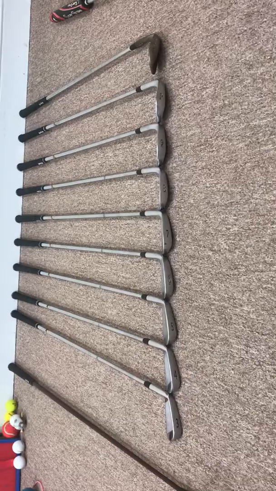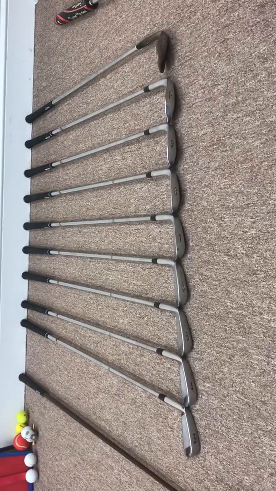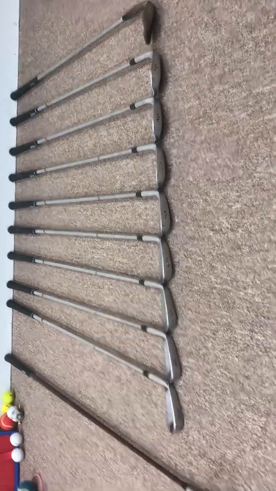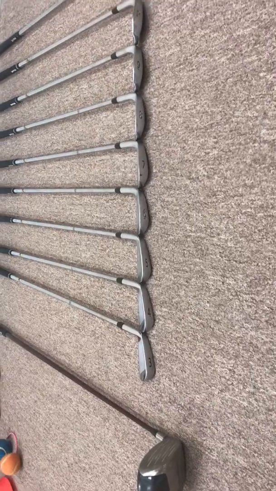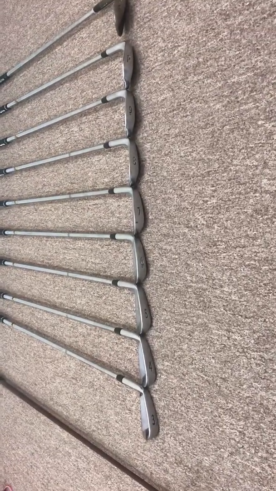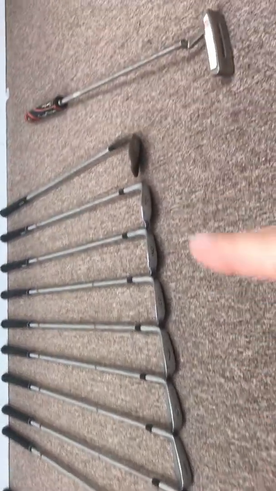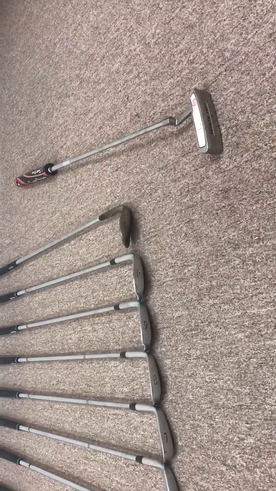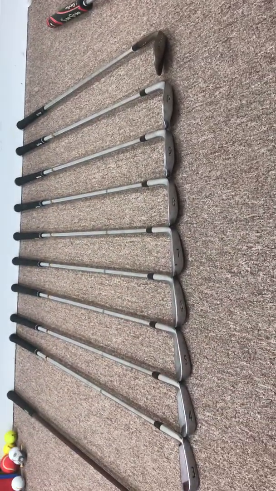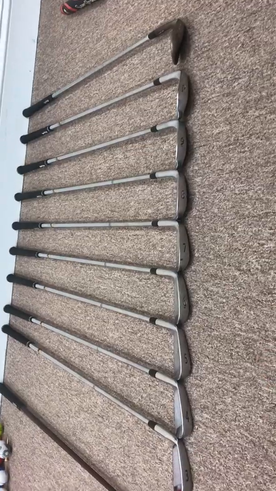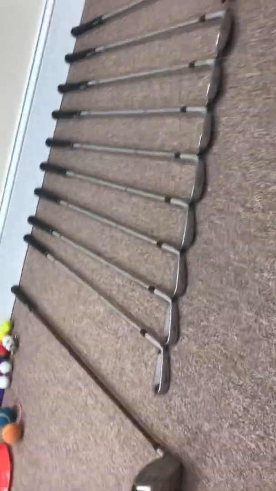So as you can see, this is a set of clubs. As you start on the left here, and actually from the driver is your longest one, and then we have a 3 all the way over to your sand and then your putter. The clubs get shorter as the angles get higher. So let me stand them up and you can look down and see what the angles look like.